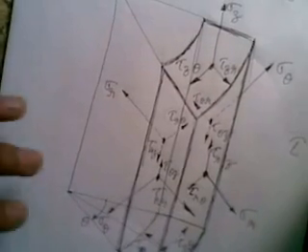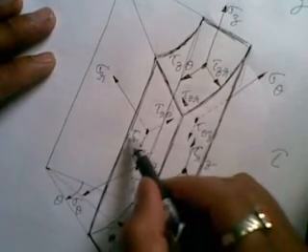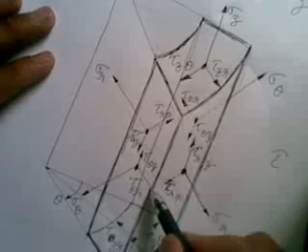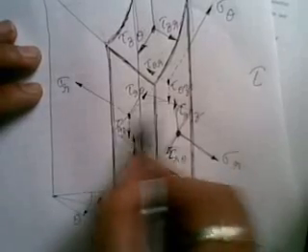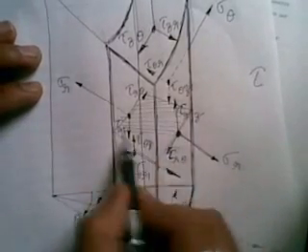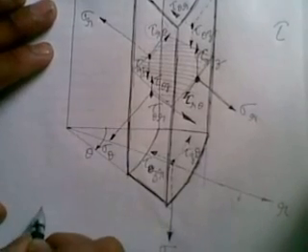Let us consider, for curiosity, this section. We'll consider this section, which is like this.